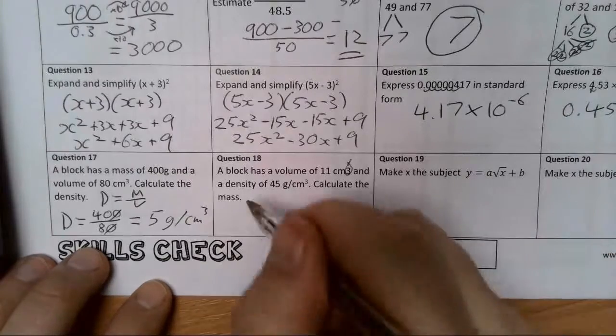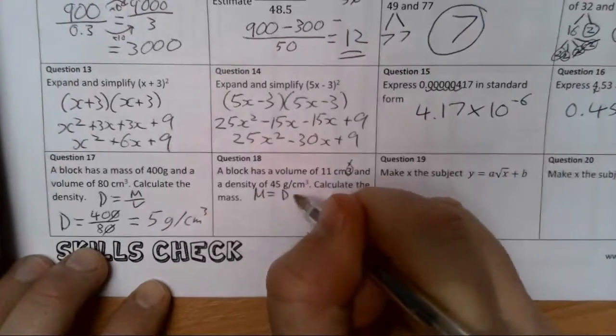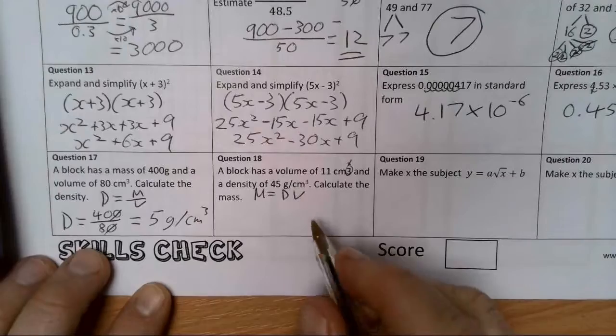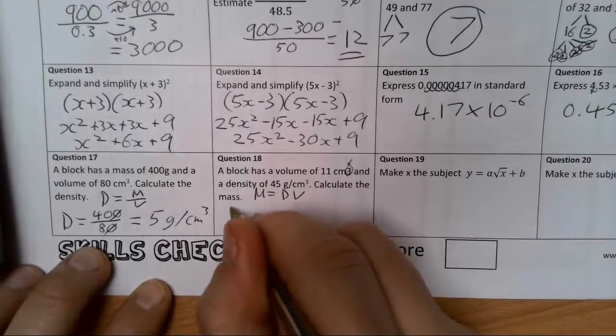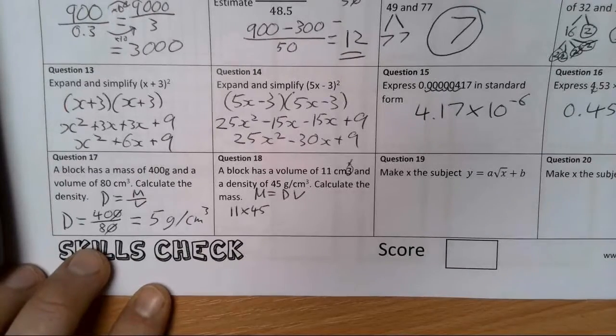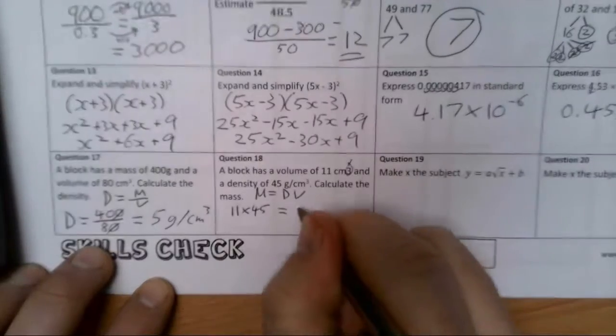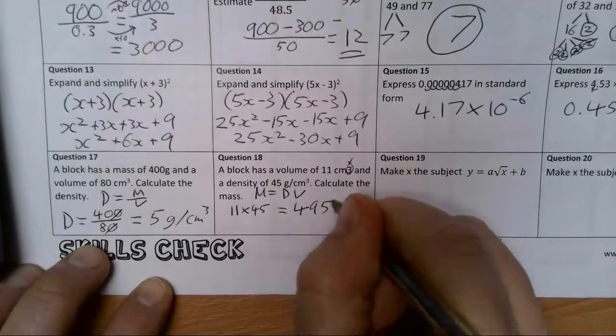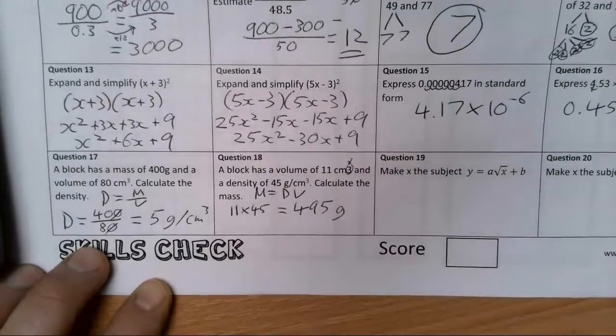Calculate the mass. So the mass is equal to the density times the volume. So all I need to do here is do 11 times 45. 10 times 45 would be 450. So if I add another 45, I've got 495 grams.